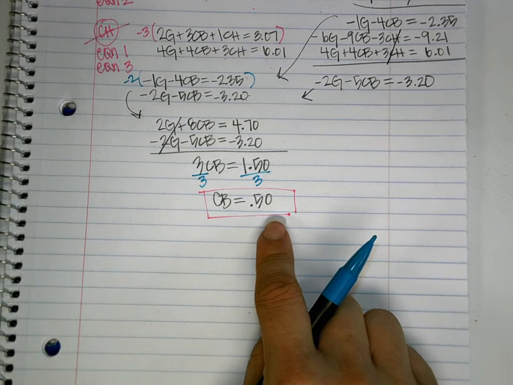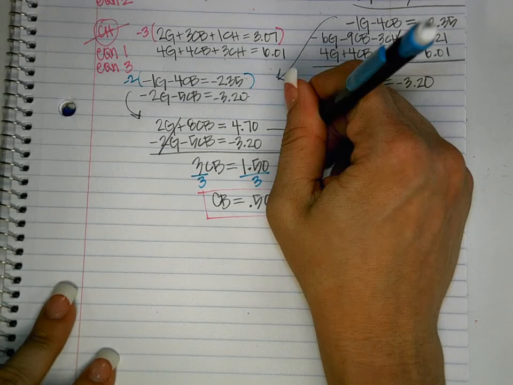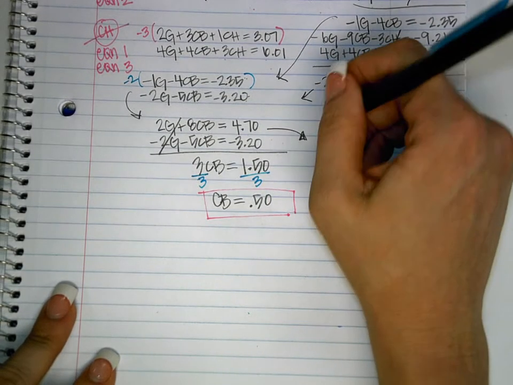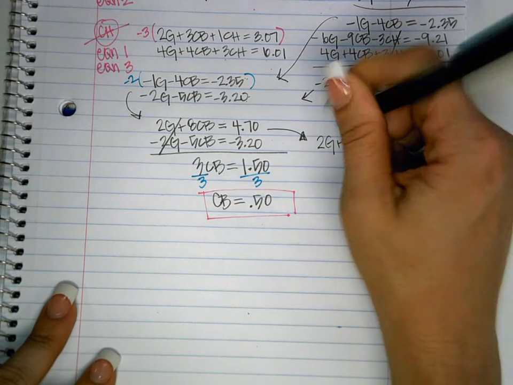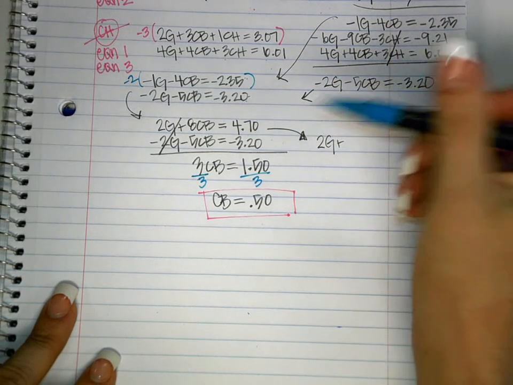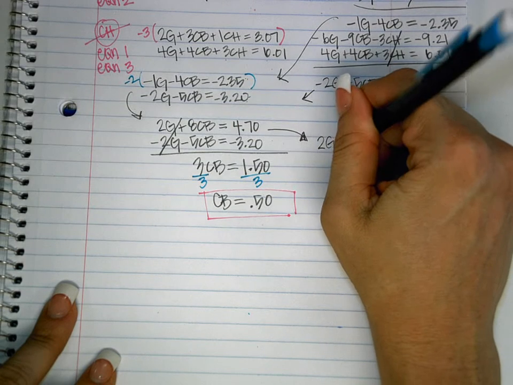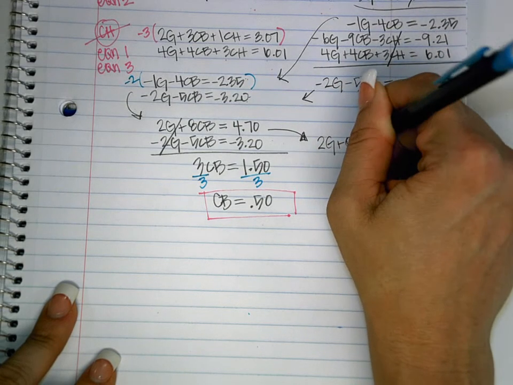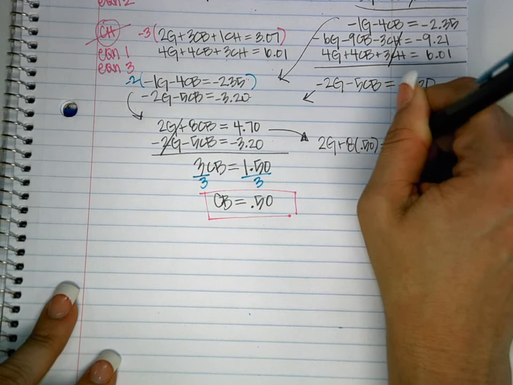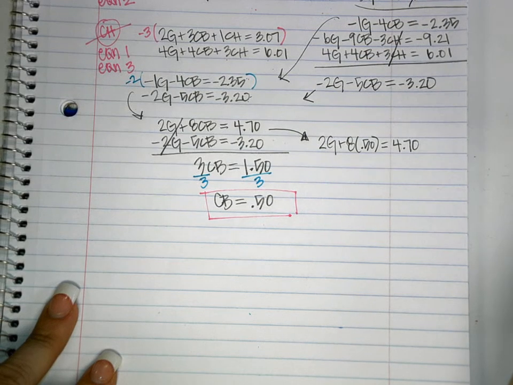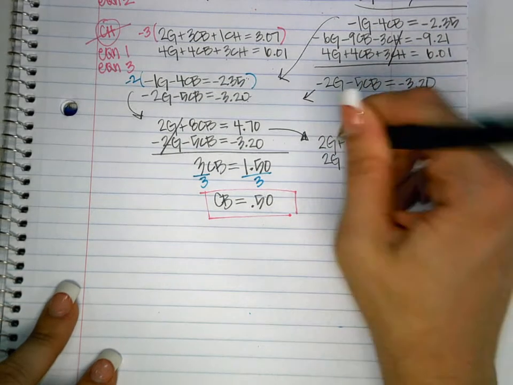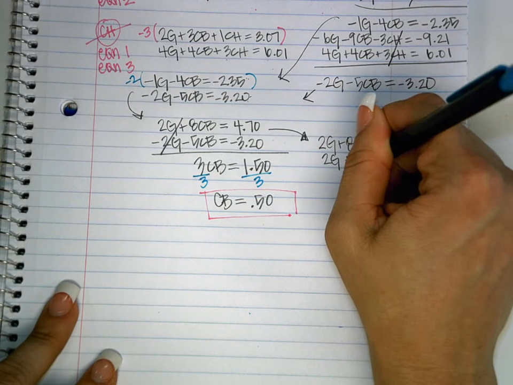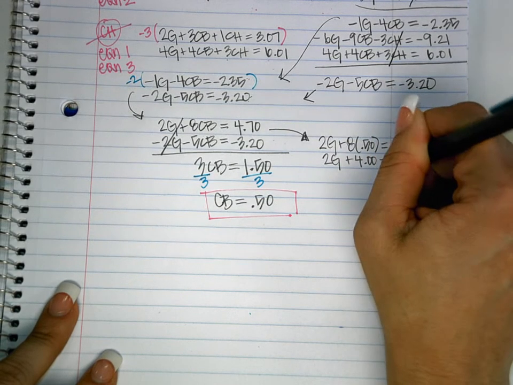You can do any of the equations. I'll use this one. These are really long problems, yes. They do end eventually, but yes, this is the last one. Okay. So 8 times 50 cents plus 2G equals 470. So $4 plus 2G equals 470.